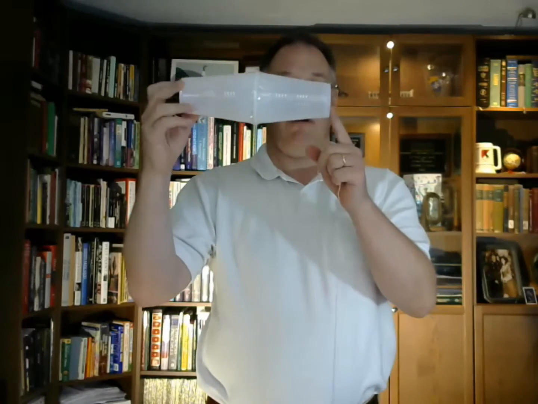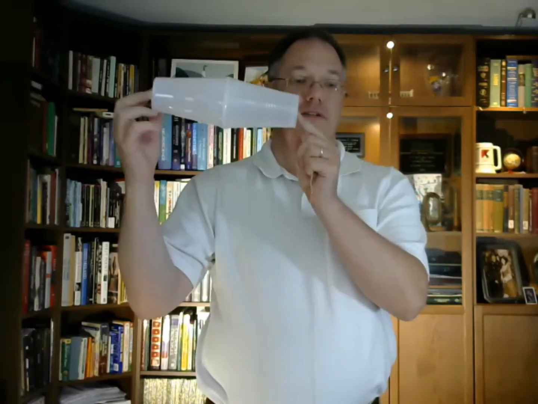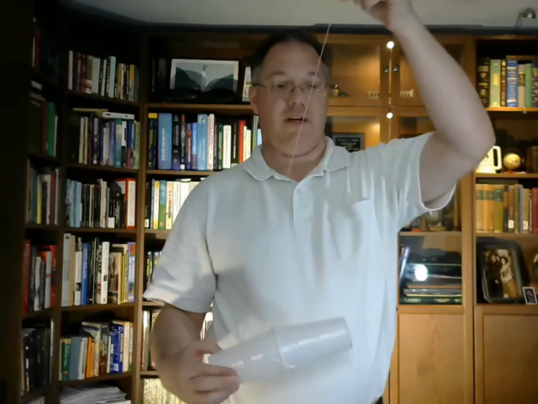Okay, so I want to do a little bit of a demo here about Magnus to help you understand this. What I've got here is just two lightweight plastic cups taped together to create a rigid body that we can spin. And I'm going to take this little piece of string that I've got here, and we just wrap it around it. Now this is to impart some rotation into this as it falls down. We're not really trying to get a sideways force acting on this. We're just trying to spin it up as this thing drops.